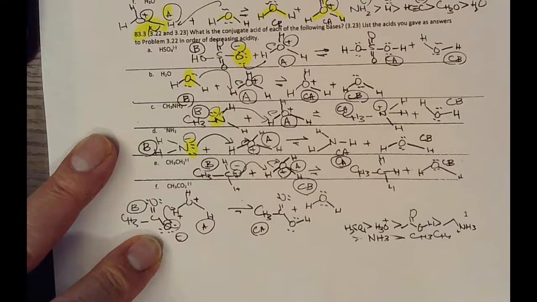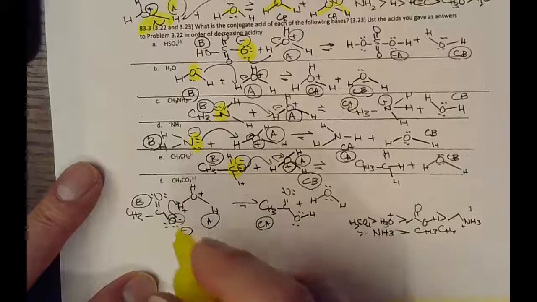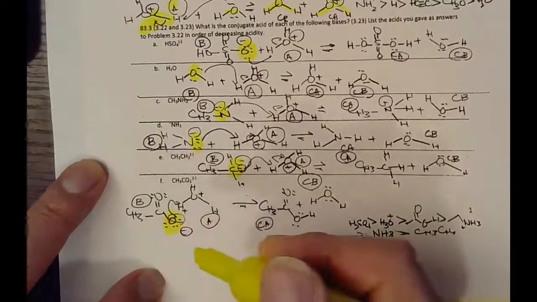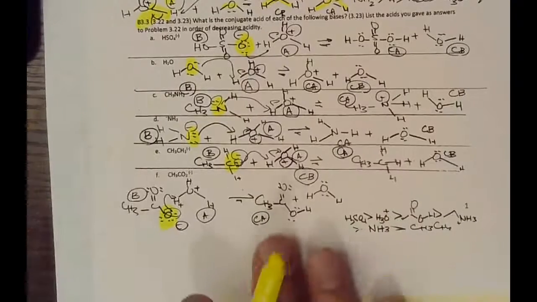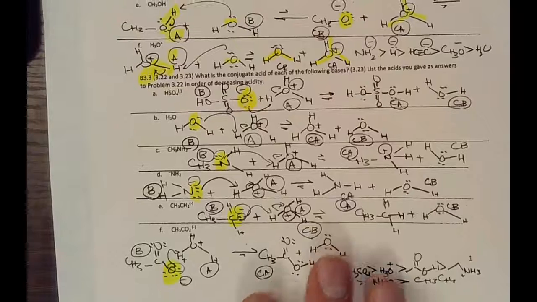For the carbon negative, now again remember, you're looking at the carbon with the extra electron. It's not very clear, but this is a carbon with an extra electron. So that carbon with the extra electron is the base. In the acetate, it got a little bit small, but the O minus here is the base. So we identify all the bases for this series of problems A to F: the O minus, nitrogen, nitrogen minus, carbon minus, and O minus, they're all bases.